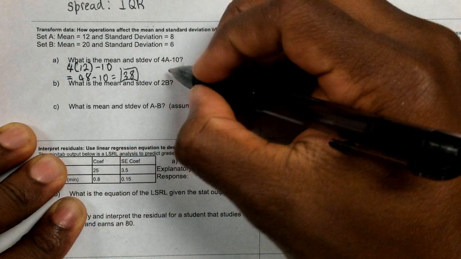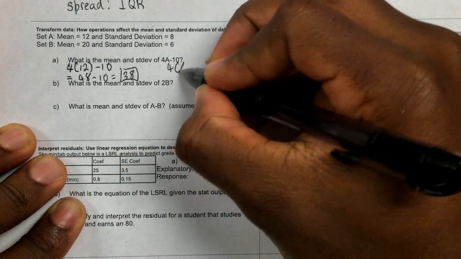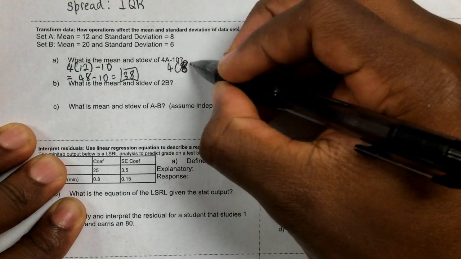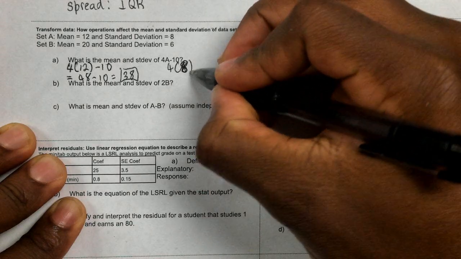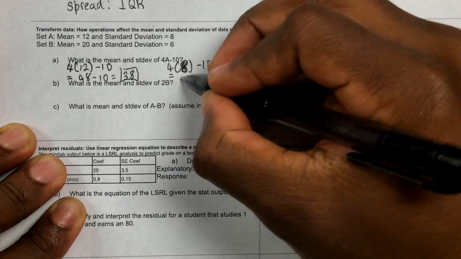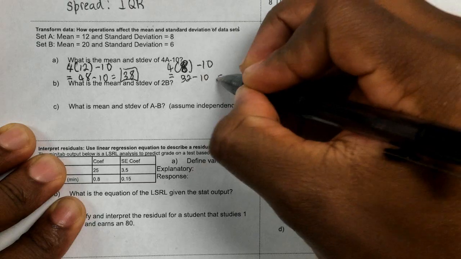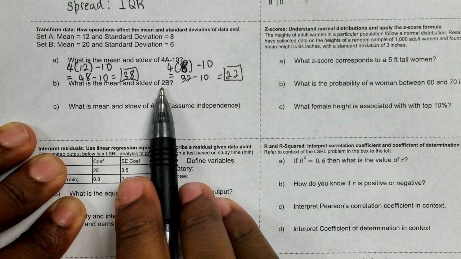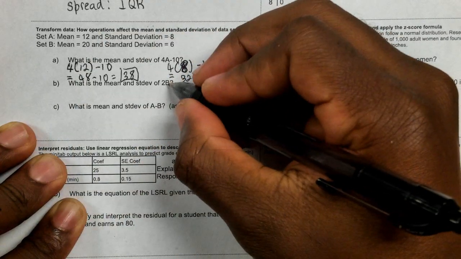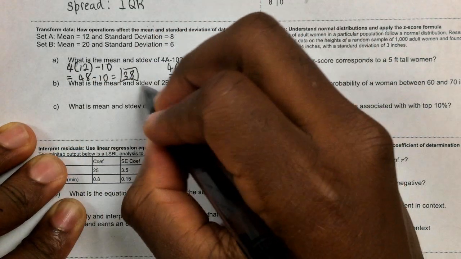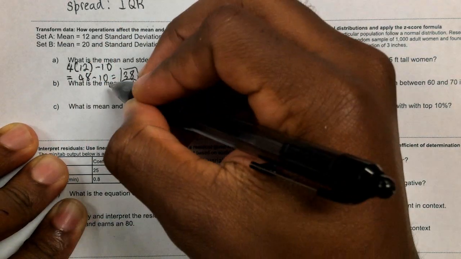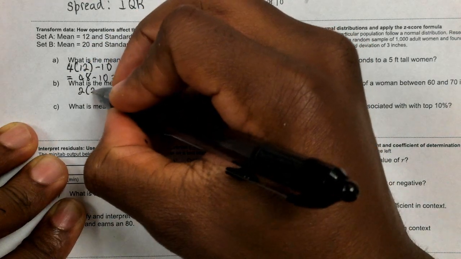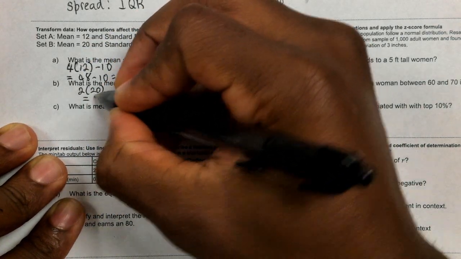I would do the same thing for standard deviation because, again, we're not mixing the data sets. So I use the standard deviation for set A, which is 8. Then 4 times 8 is 32. For the next one, what is the mean and standard deviation for 2B? Because we're only focusing on one set, we don't have to evaluate any commingling of standard deviation. So the mean you can calculate as 2 times the mean for B, which is 20, which will give me 40.